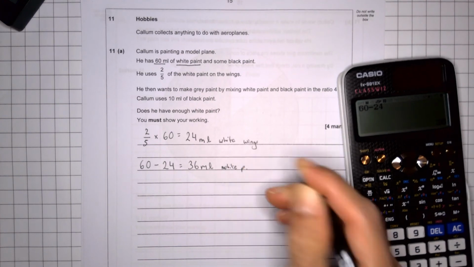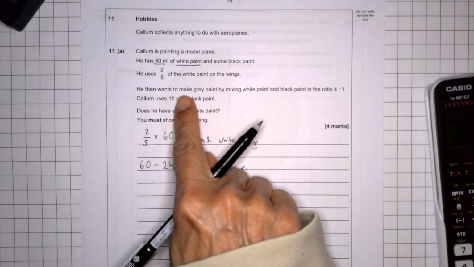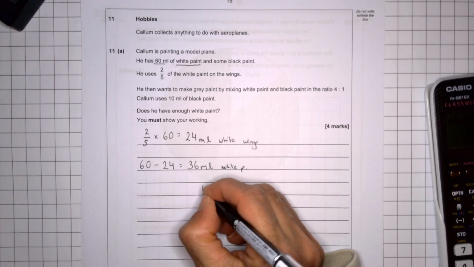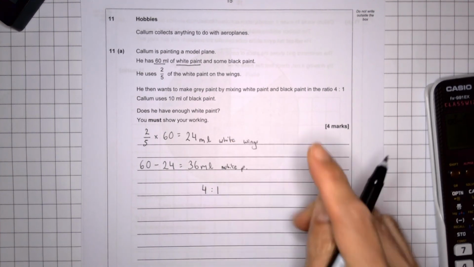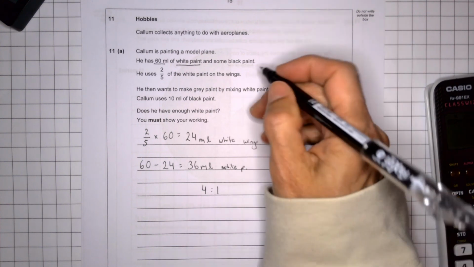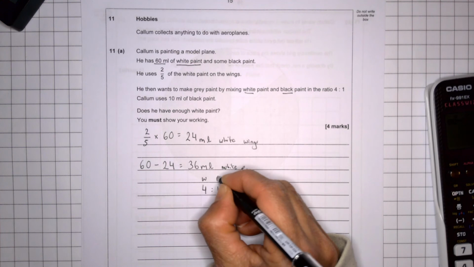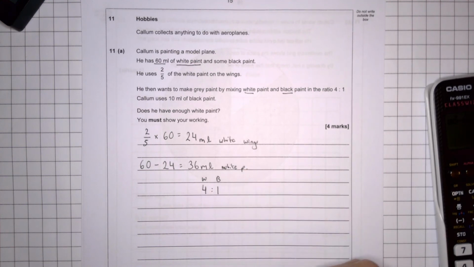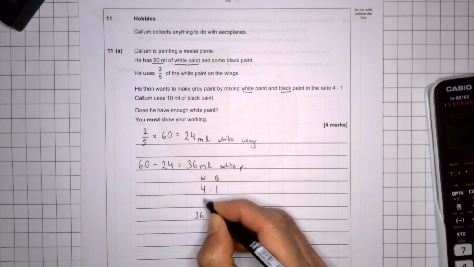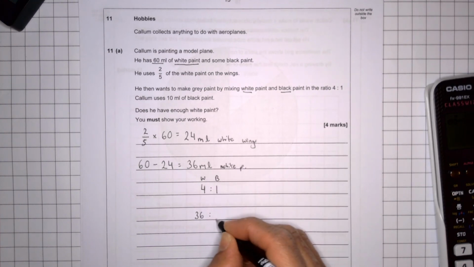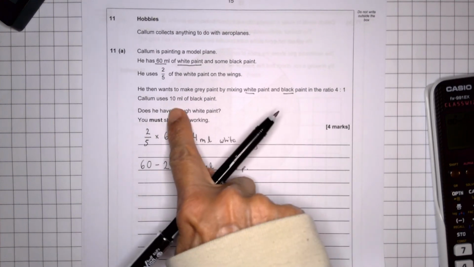White paint is left. They then tell us he makes some grey paint and he does it by mixing 4:1. So the ratio is white to black. So the first one is white, the second one is black. Okay, and how much white does he have? He has 36. Notice I'm keeping in the white side the 36, and we want to find out if 10 millilitres will be enough.